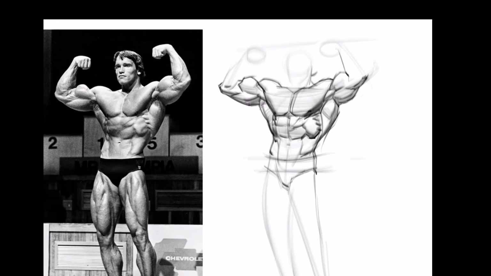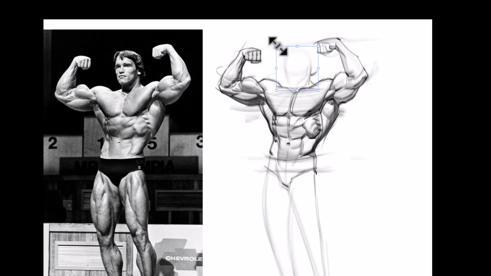We'll go back to it. Yeah, we need to move its forearm to the right. It's definitely too close.